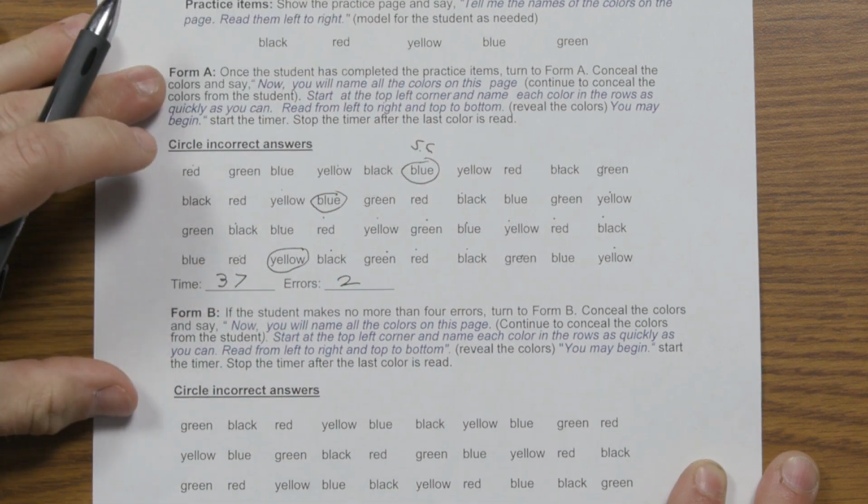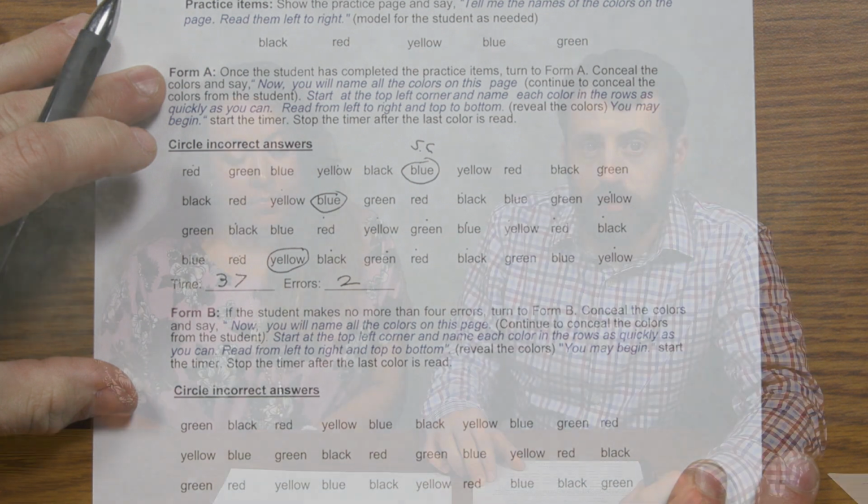If a student makes more than 4 errors on Form A, discontinue the screener. This may be an indication that the student is at risk for the characteristics of dyslexia on this screener. Students that make more than 4 errors on Form A move to the bottom of the list of ranked student scores for this screener. Place Form B in front of the student.